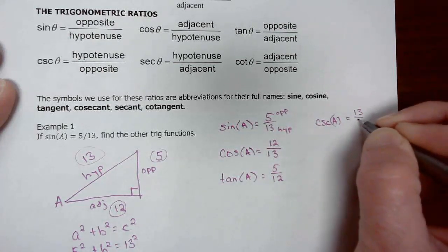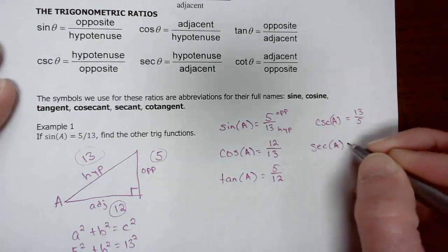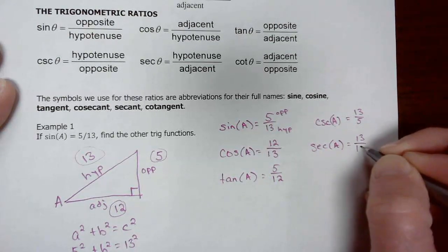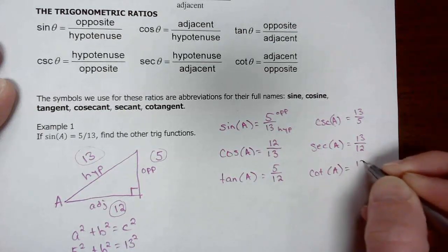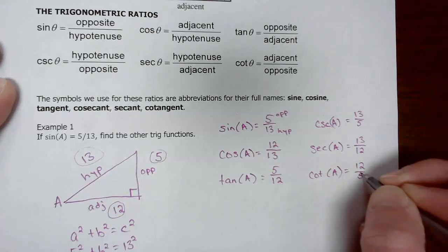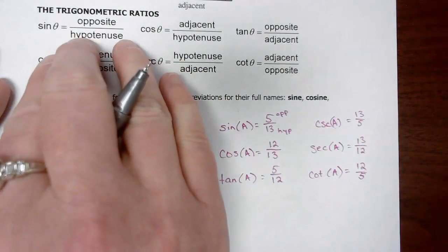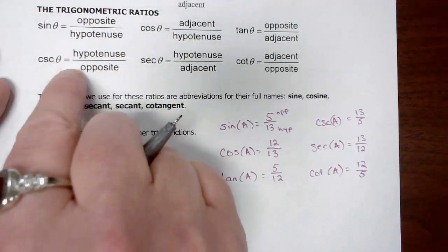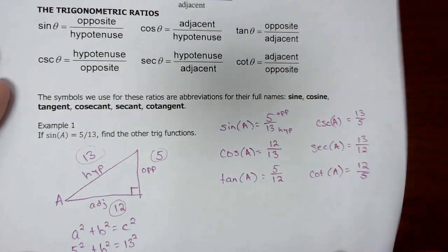In other words, I'm just going to flip it. Secant is the reciprocal of cosine. In other words, I'm just going to flip it. And cotangent is the reciprocal of tangent. So these trig functions, we call them functions, are just giving us ratios of sides.